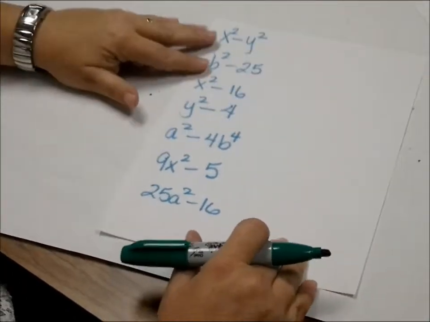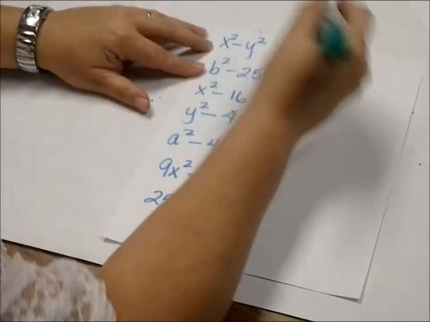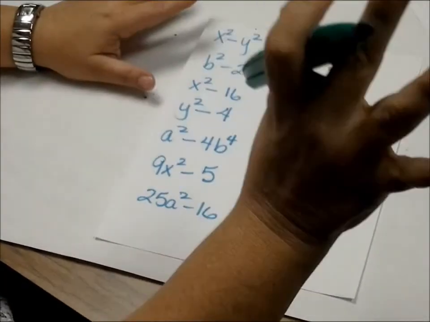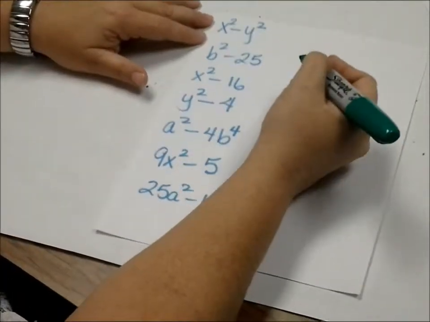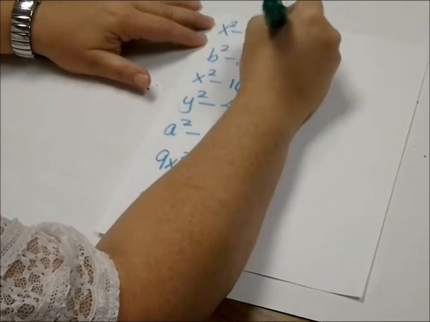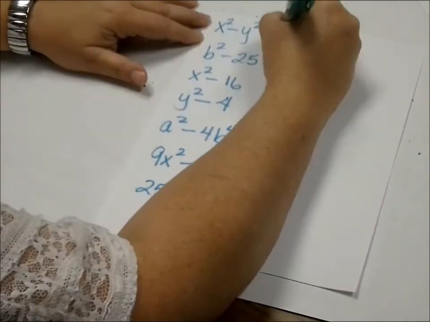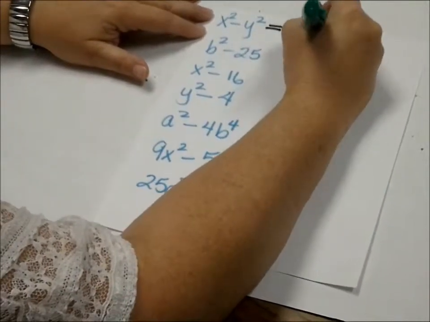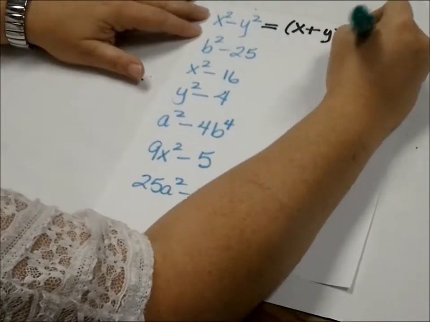So I'll tell them no talking, no sharing. This is not a think, pair, share. This is an on your own exercise. I'll say, I'm telling you the absolute truth. This comes out to be x plus y, x minus y.